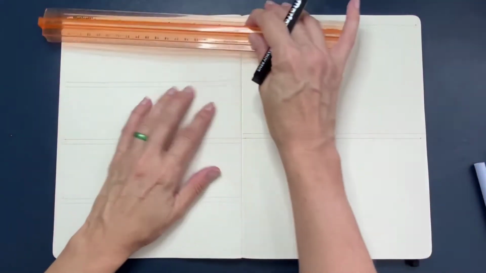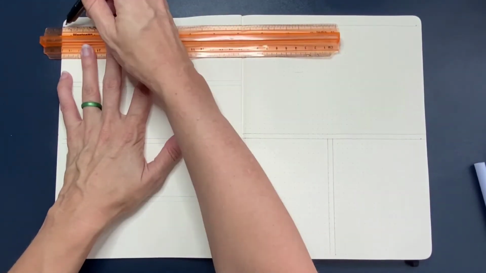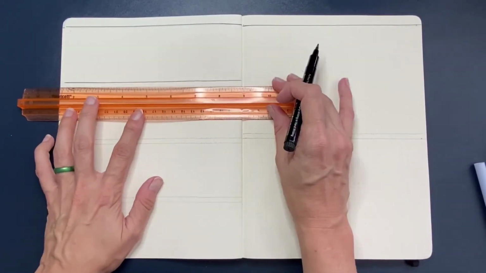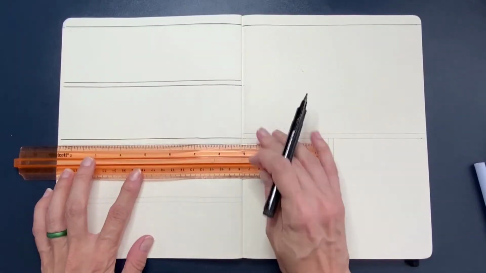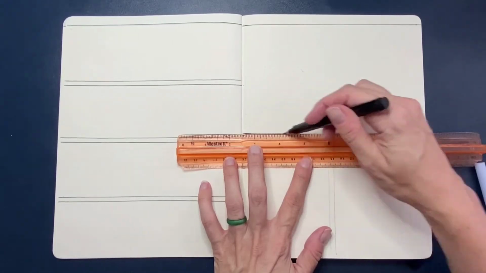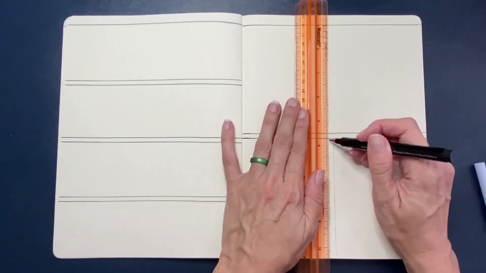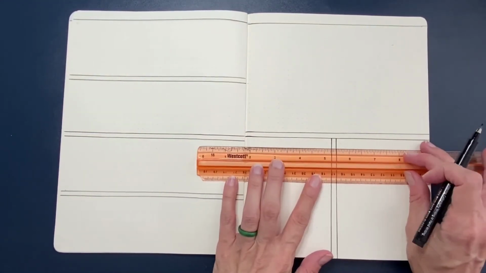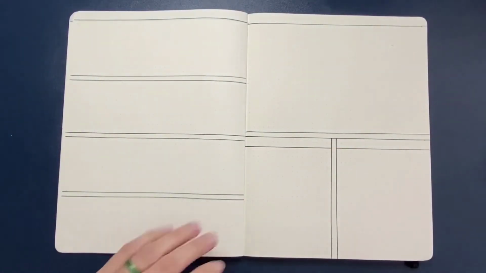This is a no bleed calligraphy marker, and I am going to trace these lines. Okay, so now I'm going to go ahead and write in here.